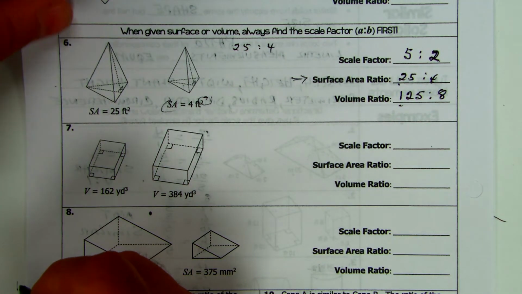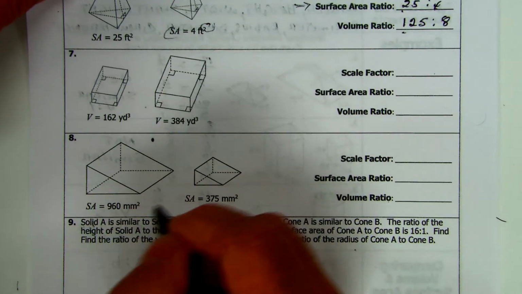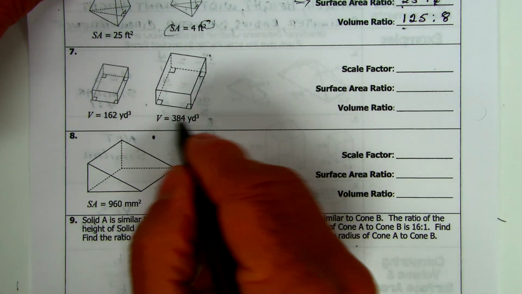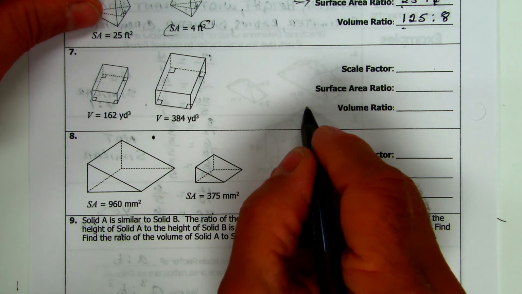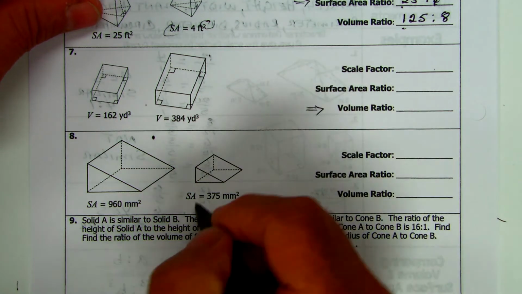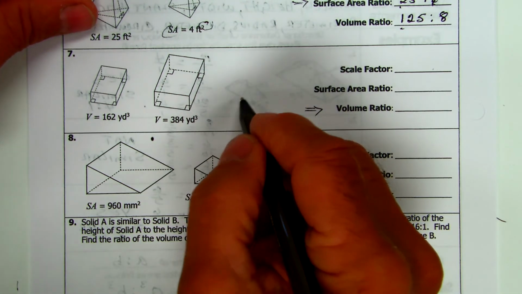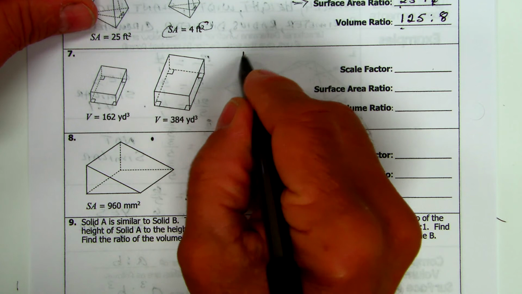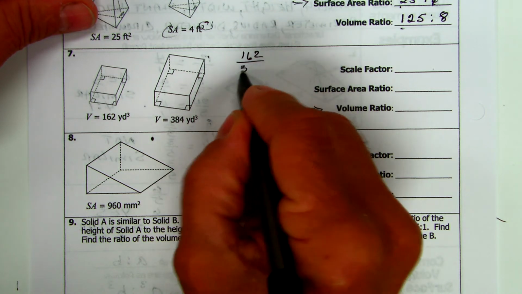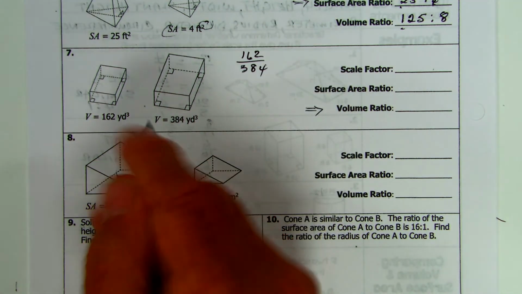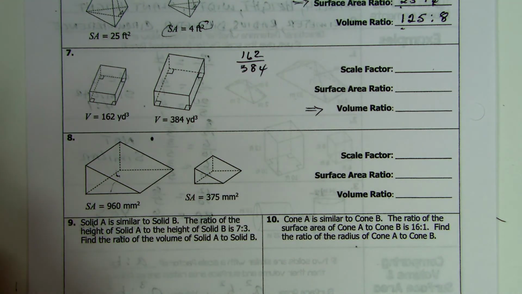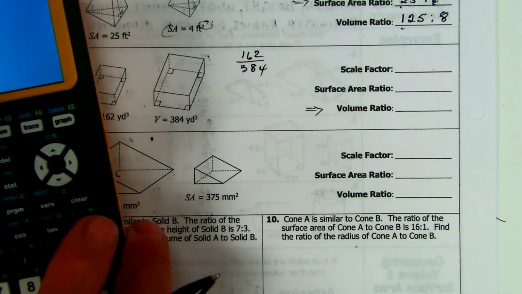Now, let's look at number 7. You notice here, volume, cubic. So we're going to be finding this first. Here we've got 162 to 384. Now, I want to reduce that. Let me show you how to reduce this with your calculator.